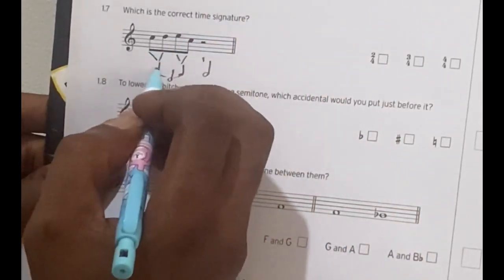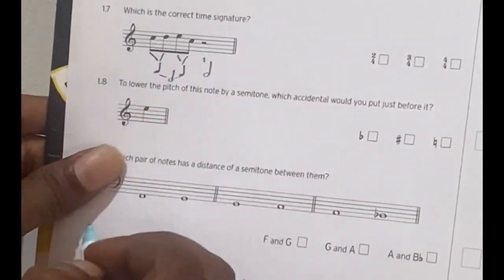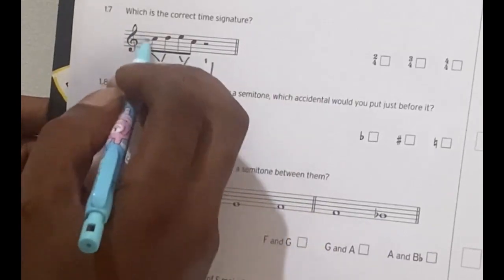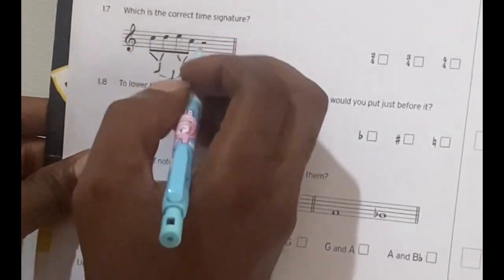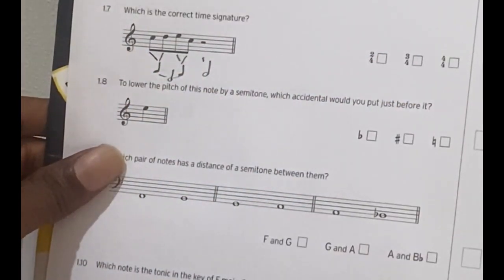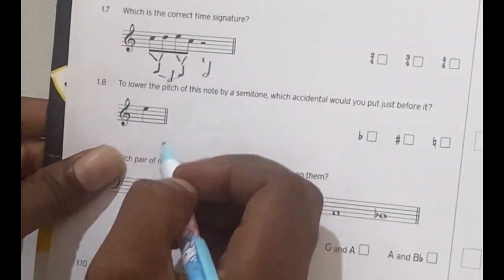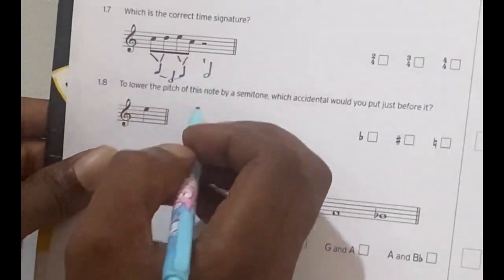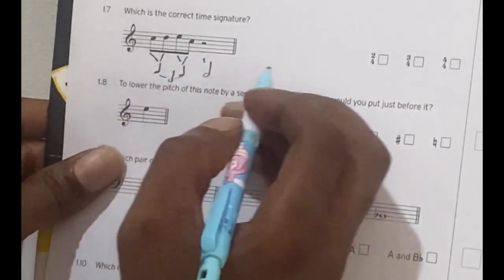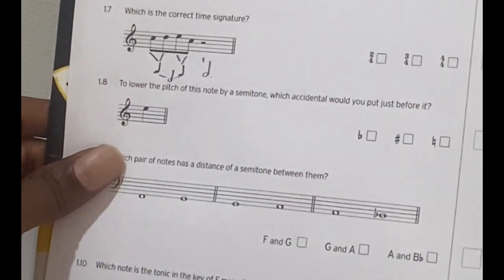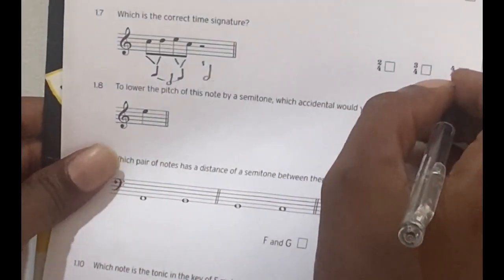This will be 1, 2, 3, 4. There's 4 crotchets in a bar here. 2 minims equals 4 crotchets, and 2 crotchets, it all equals 4. So there's 4 crotchets in the bar. The time signature is 4, 4.